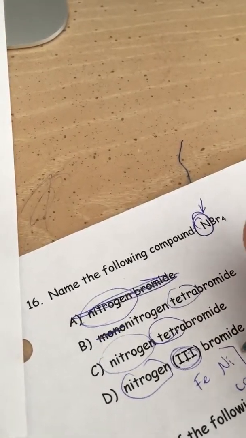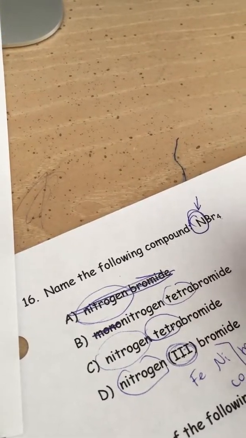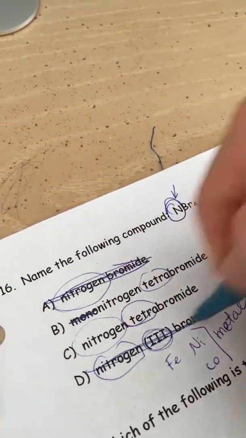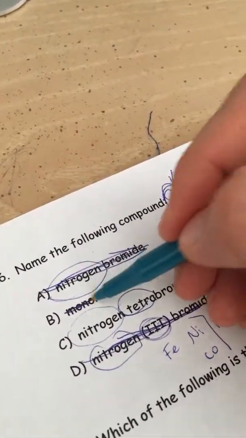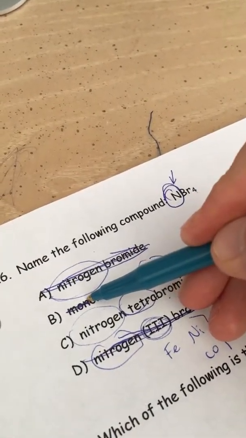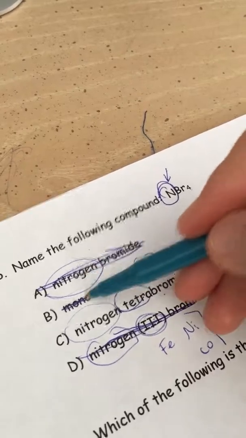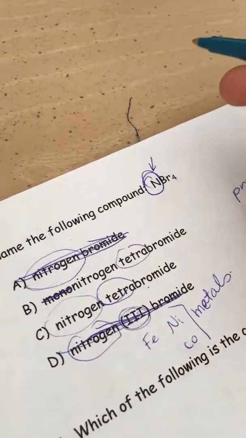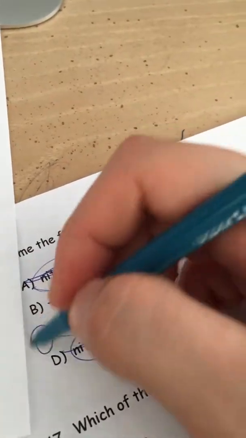These are usually done for metals, usually ionic compounds, where you see the 3. So it's not going to be that one. And we already crossed out the mono here. So the tricky part in this section was just remembering that when it's the first word and it's only one of them, we don't say mono. So it would be C.